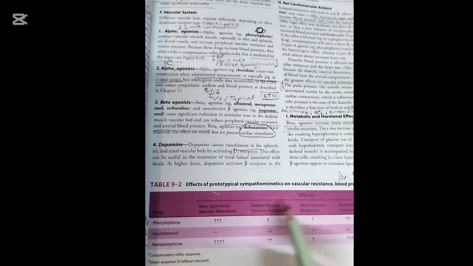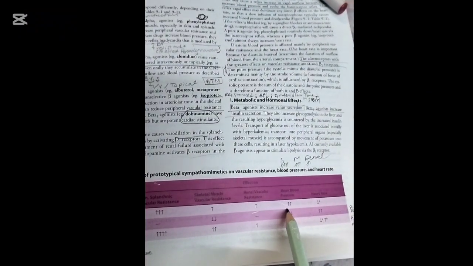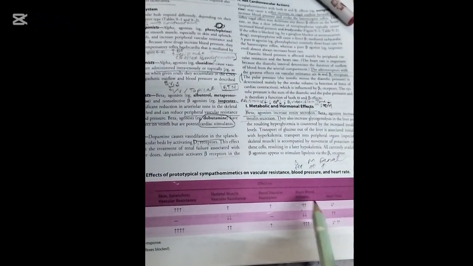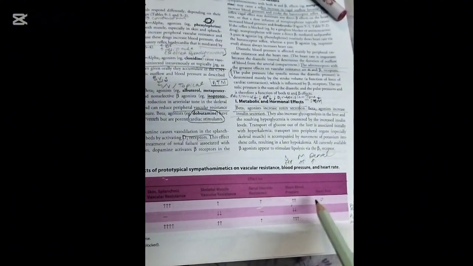Let's talk about 3 drugs here. So we have phenylephrine, and then we have isoproterenol, and then we have norepinephrine. So what is the effect on the skin and splanchnic vascular resistance? So please remember SM renal for the phenylephrine. Phenylephrine is going to have a very large increase effect on the skin and the splanchnic vascular resistance, and it is going to have a moderate increase in the case of mean blood pressure, and it is going to have small increase in the renal vascular resistance, as well as a small increase in the skeletal muscle vascular resistance. And most importantly, phenylephrine is going to decrease the heart rate because of compensatory reflex response.